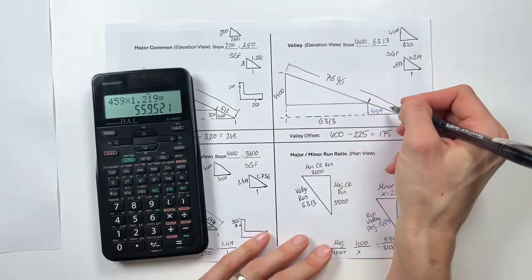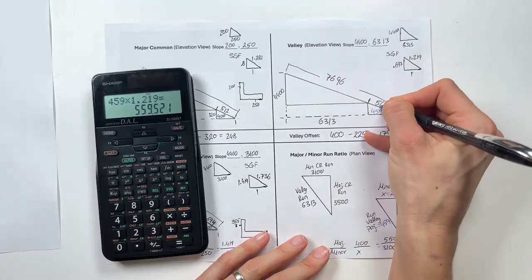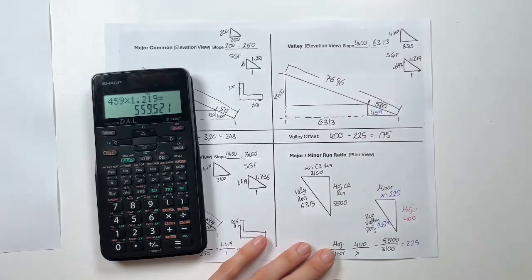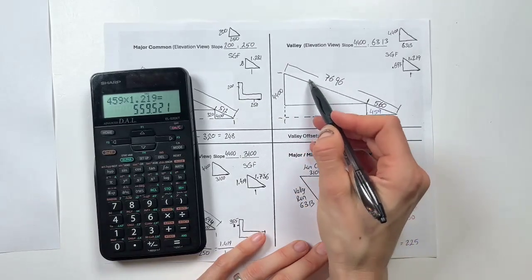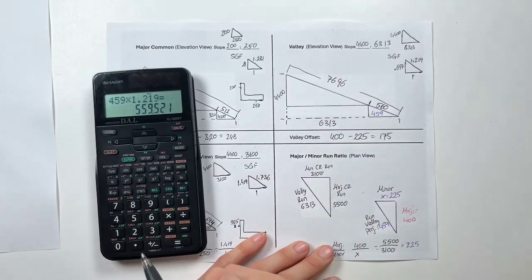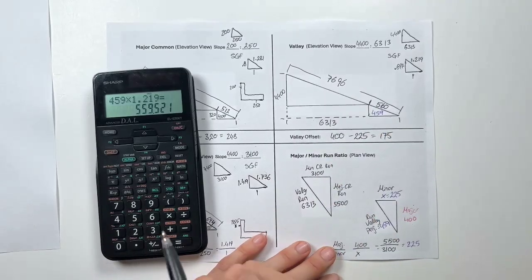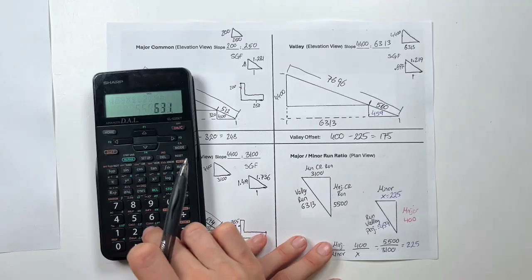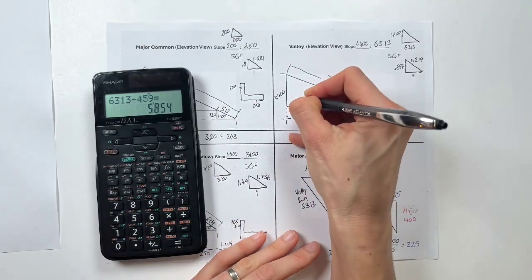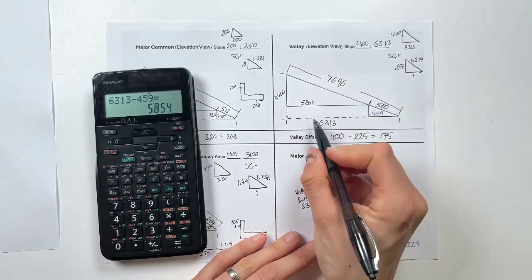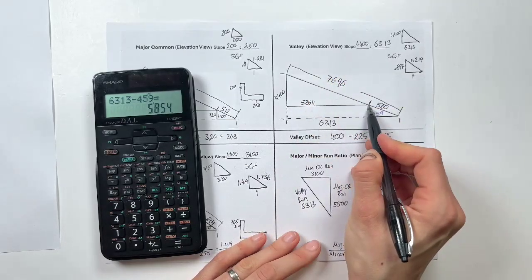Let's call that 560. And if we wanted to find our run, we can find this out a couple of ways, right? So 6313 minus 459 would get us 5854, just the run to the plates.